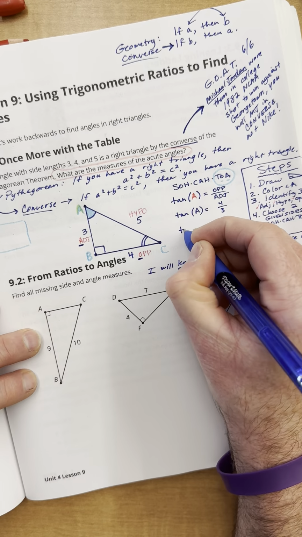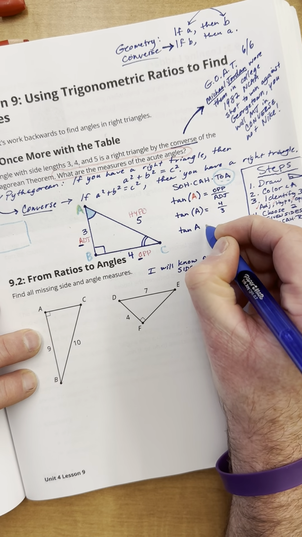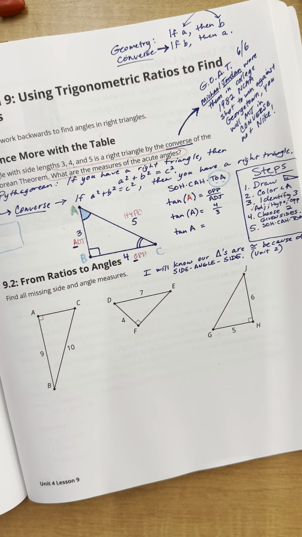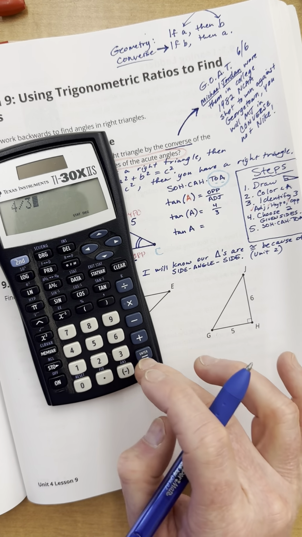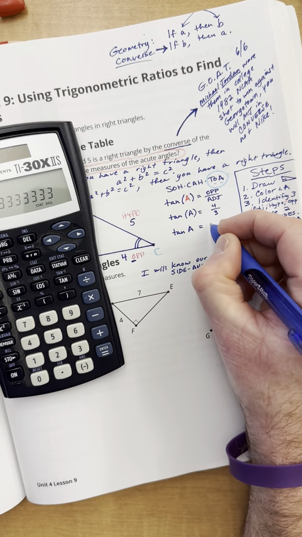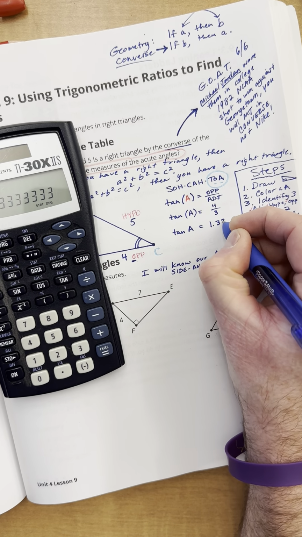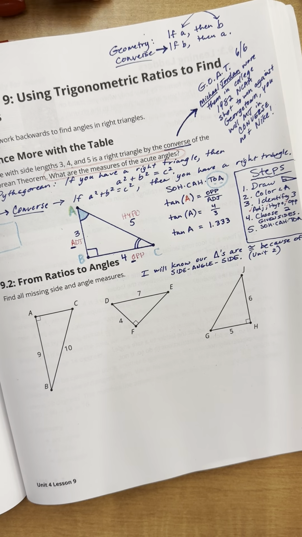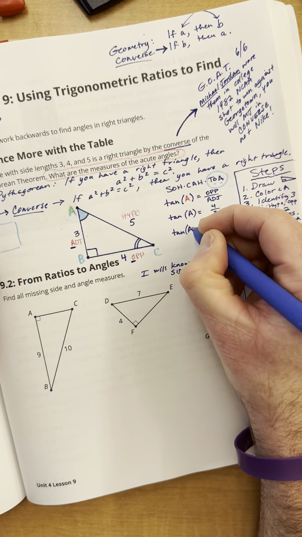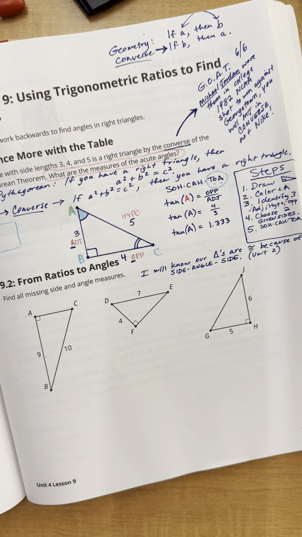And you'll just keep this going. Tan A equals. Use a calculator, it's easier. 1.333, and coincidentally, I need you to use 3 decimal points. So if tan A equals 1.333, what do you then do with that information?